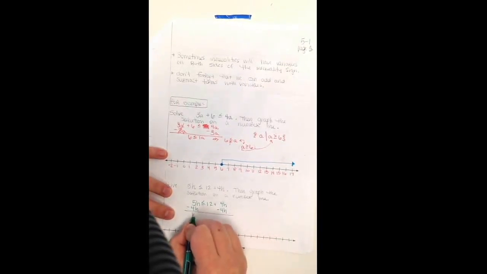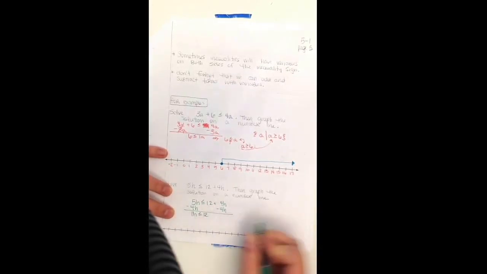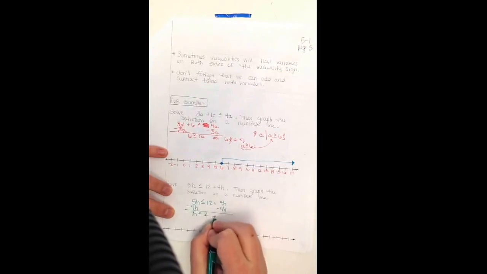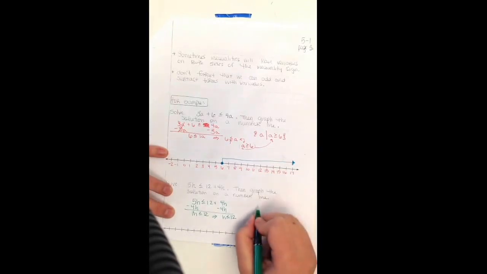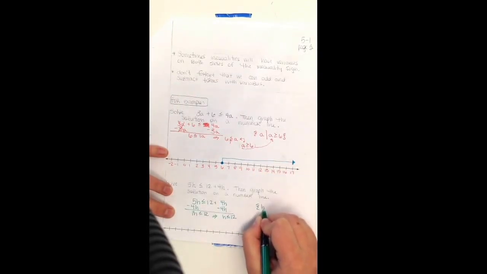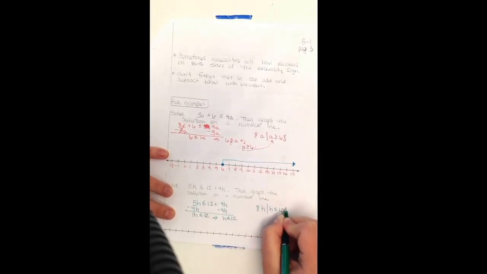I get 1h is less than or equal to 12. Now, 1h is the same thing as just h. h is less than or equal to 12. You also had to write this in set builder notation. That would look like h such that h is less than or equal to 12.